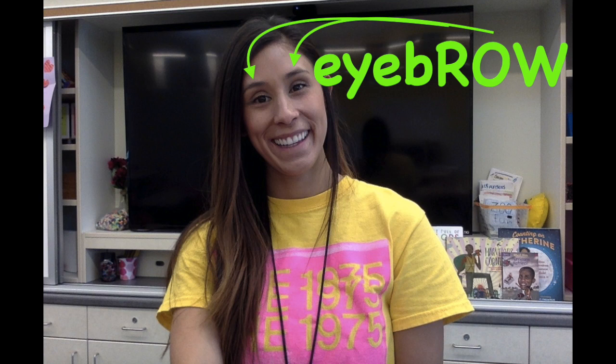If you noticed that your eyebrows grow side to side, you're exactly right. And that's exactly why we have the word eyebrow labeled here on this picture, because eyebrows grow side to side just like rows in a shape when we're partitioning them. So eyebrows are a great way to help you remember that rows go side to side.